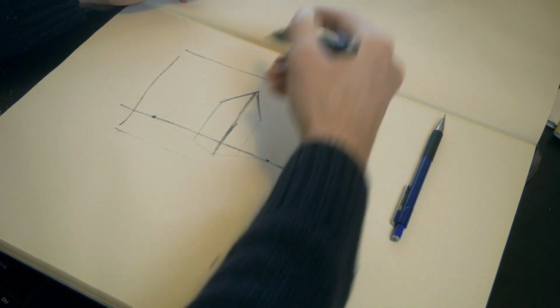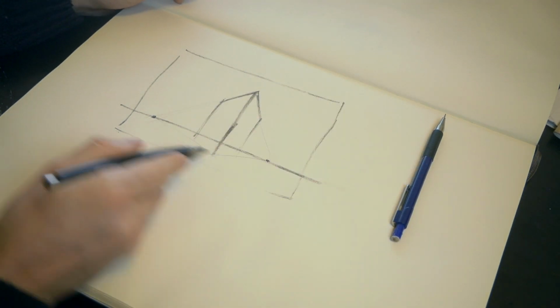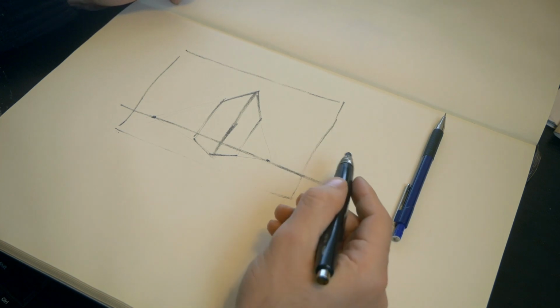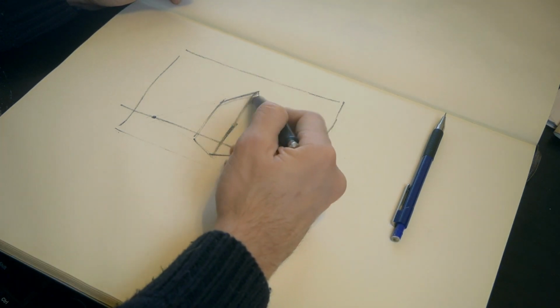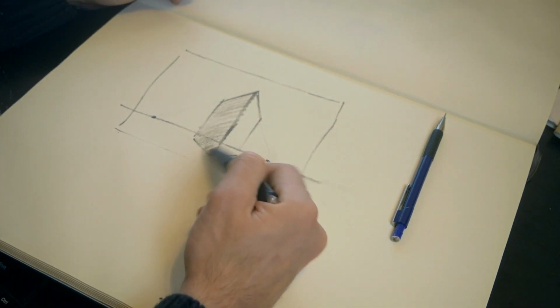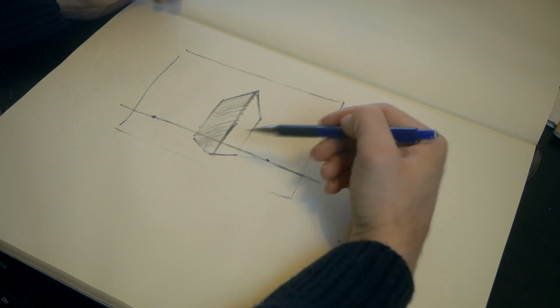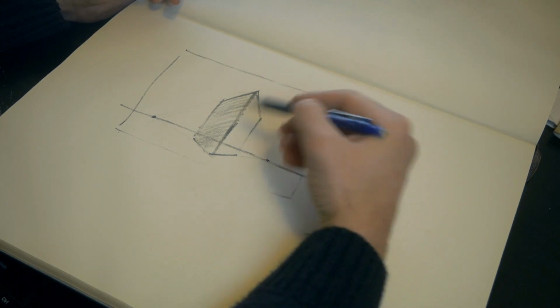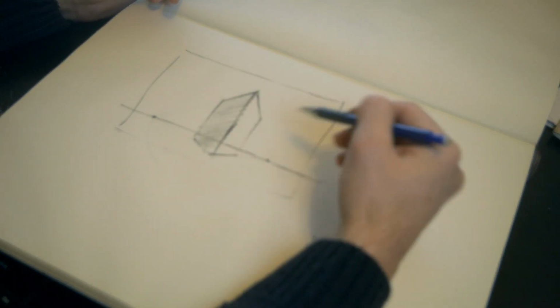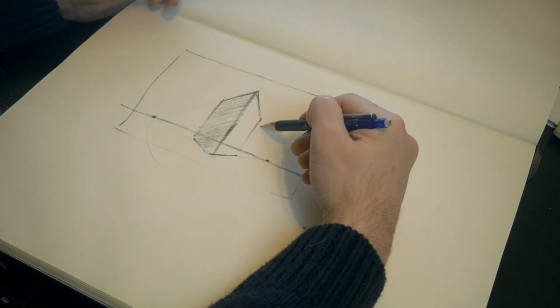If I now emphasize the edges of it, shade it in, it doesn't feel entirely wrong, but it does feel distorted. And this is fine if you're going for, say, a fisheye look, because this is what a fisheye lens does essentially. It kind of shrinks everything down into a small space.